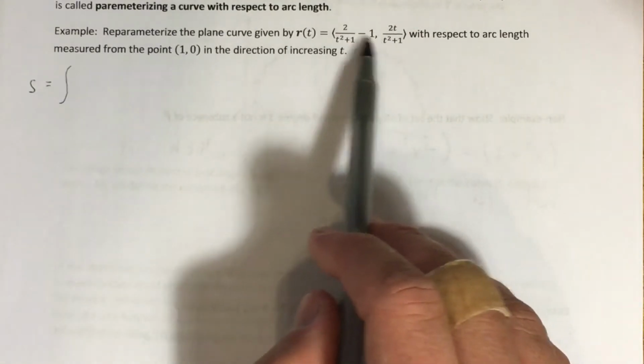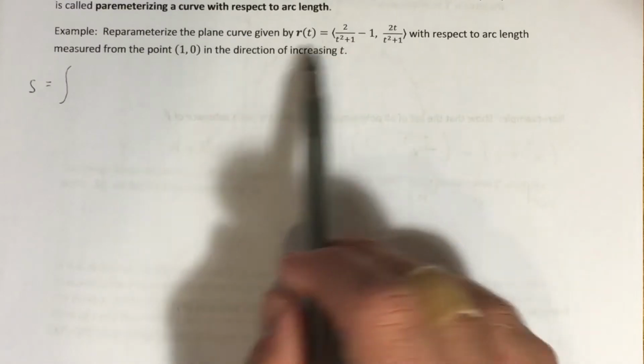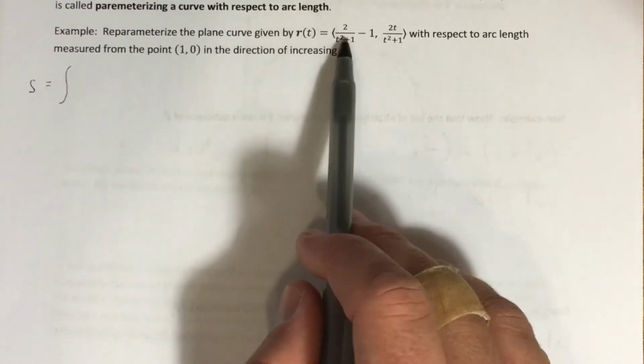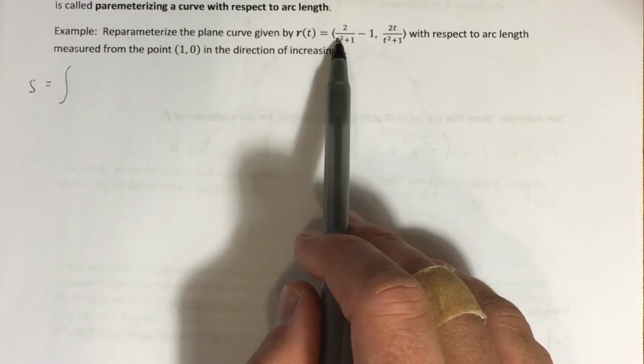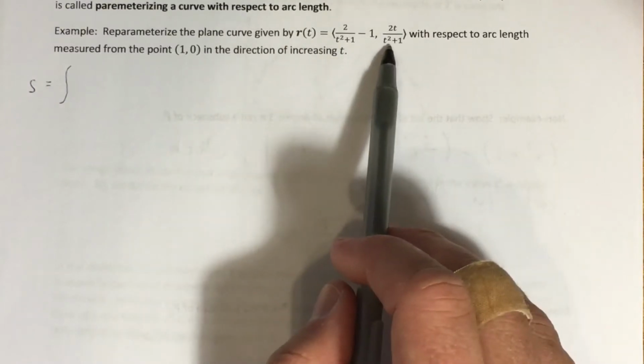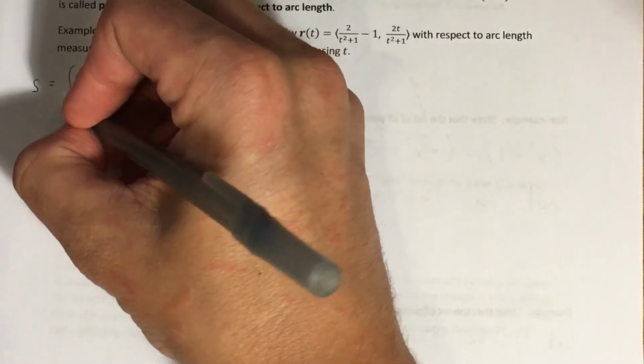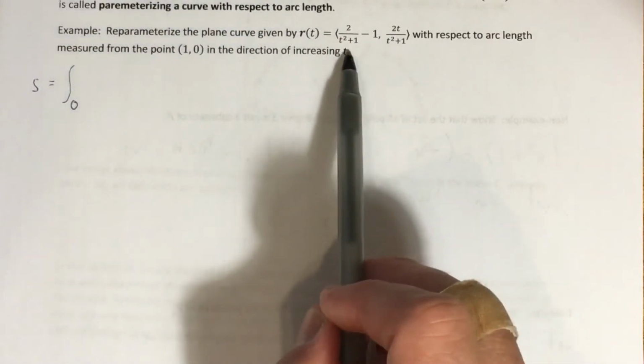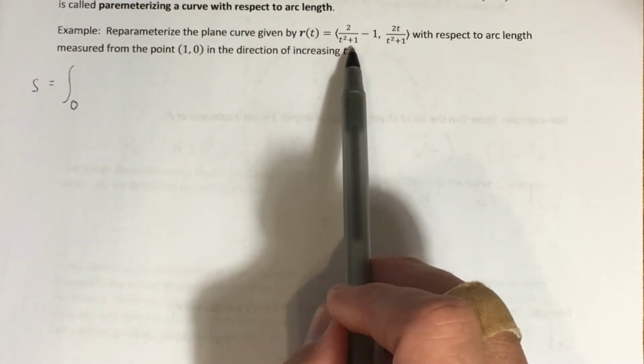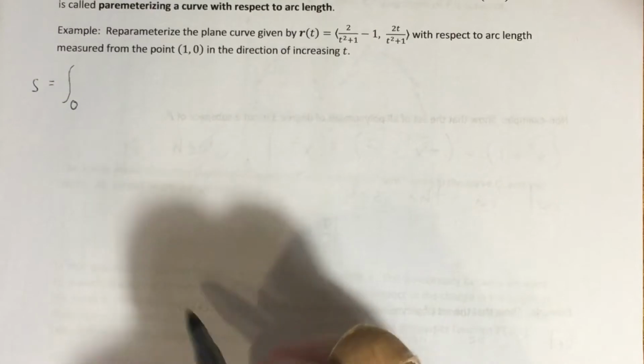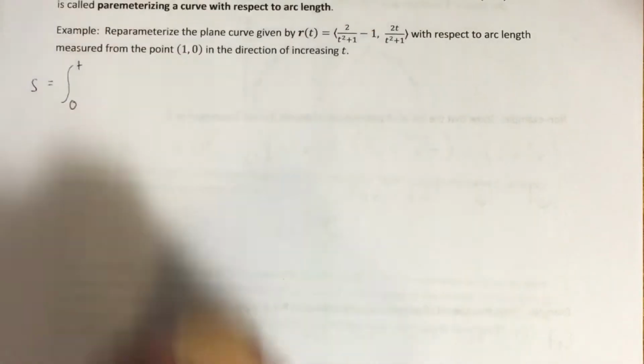And by inspection, again, we're looking for a value of t that we could plug into this that would give us the point (1, 0). By inspection, we could see that that would be 0 itself. Plug it in, see if that actually works. We would get (1, 0) here. And the upper limit of integration we know should be t.